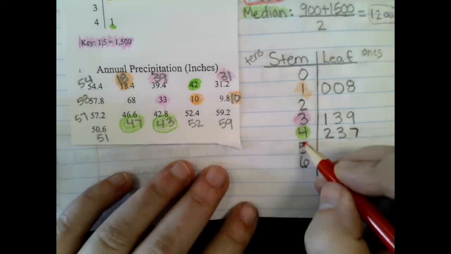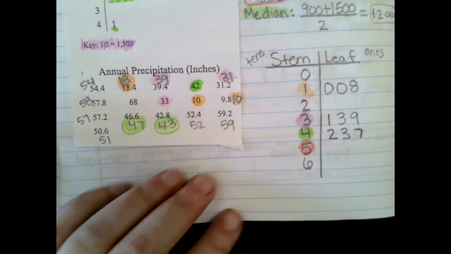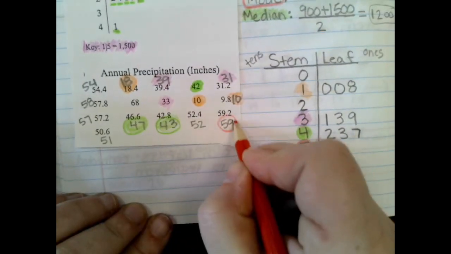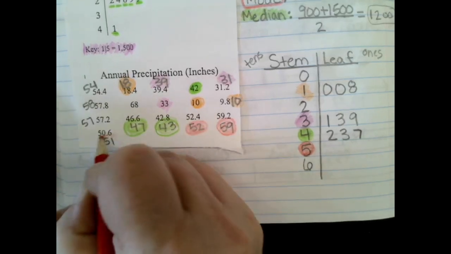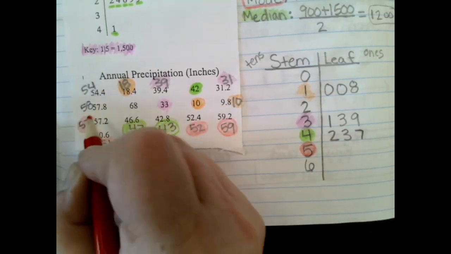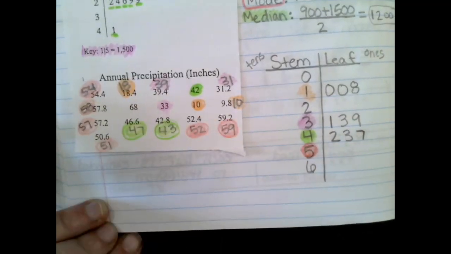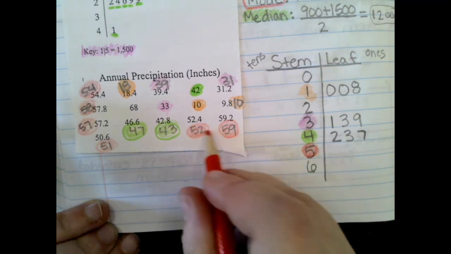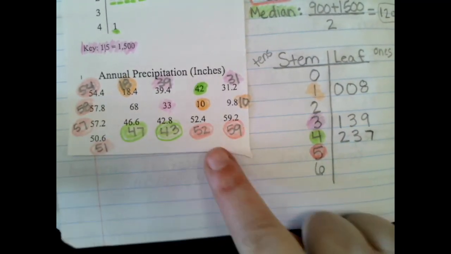All right, then we have our 50s. There's a lot of 50s, so we have to be really careful with this one. So we have 59, 52, 51, 57. They're all the ones we rounded. 58, 54. Is that it? 6 of them? All right, so we're going to start with our smallest 50s.